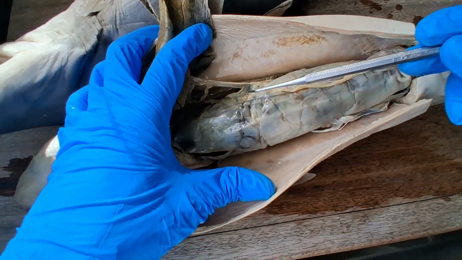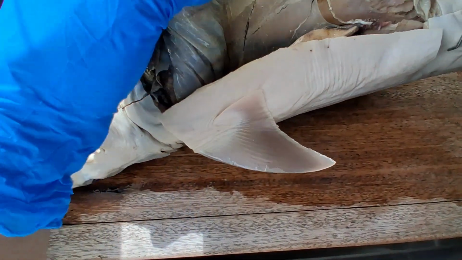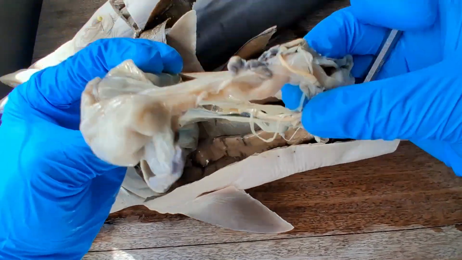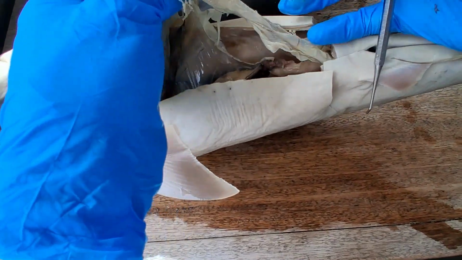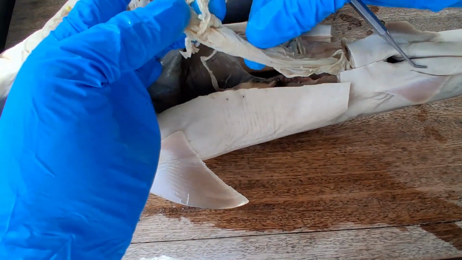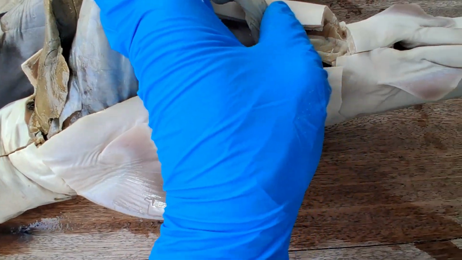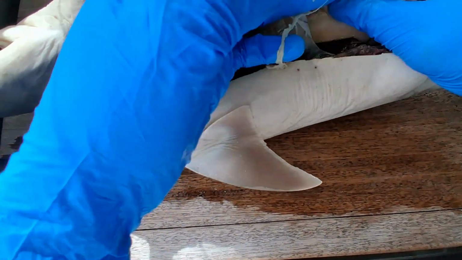This entire thing is the stomach. And this should be the duodenum after the pyloric end. And this portion is the valvular intestine. And that should be the large intestine, very short, leading to the cloaca.